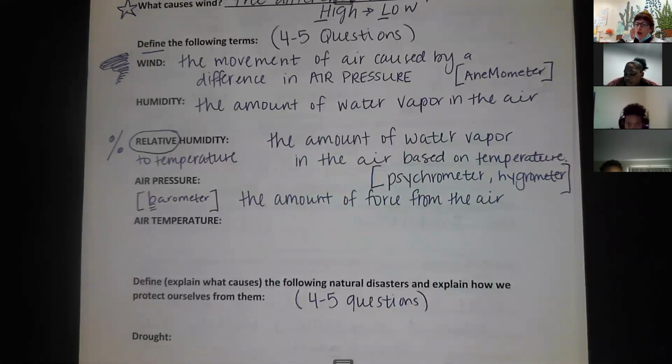Air temperature. Don't just tell me how hot or cold it is because we're beyond that as scientists. 6th grade scientist. So what is air temperature? It has to do with a certain kind of energy. I love that I see people referencing their notes. Carlos?